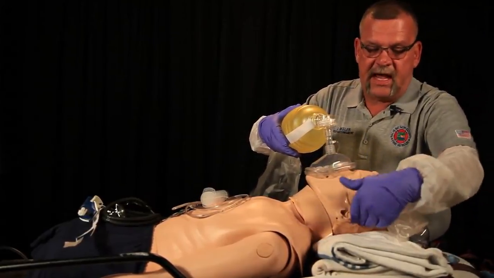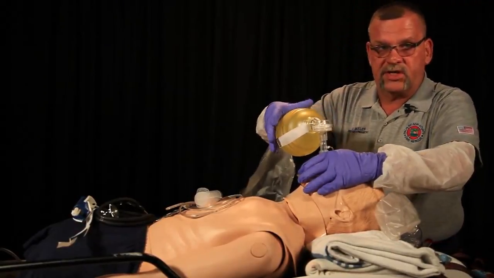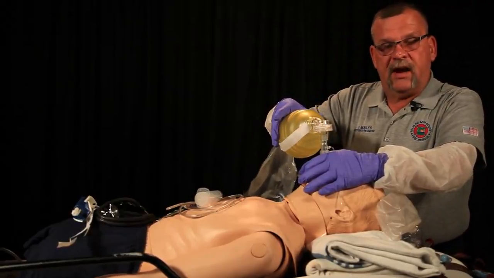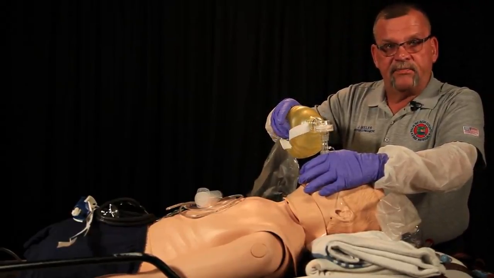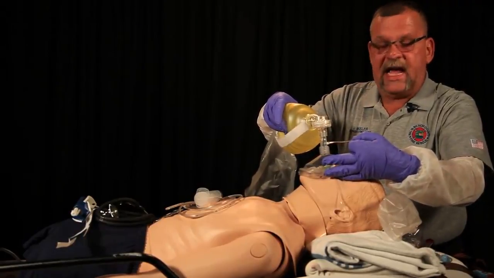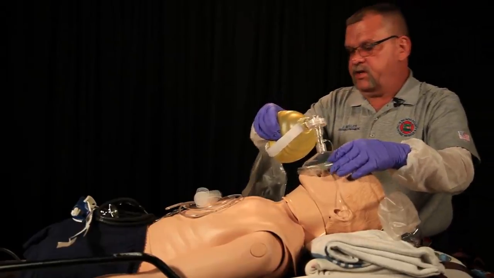So you can see that we have towels underneath the head and we have the airway in an appropriate position. We want to deliver two breaths to make sure that the airway is patent. And notice that we do have our capnography attached to the ambu bag during our resuscitation attempts.